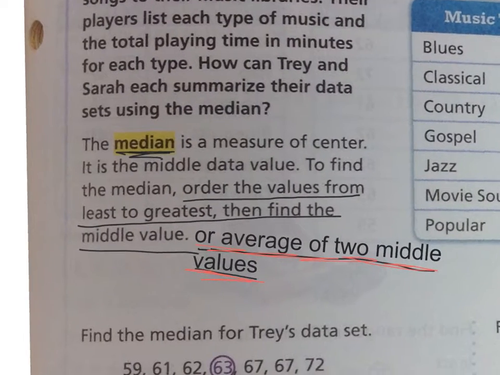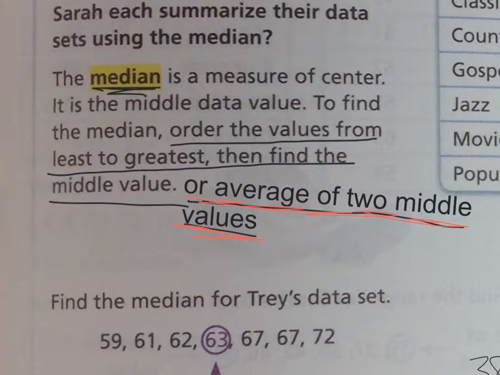So for the median, I'm going to modify the book's definition a little bit. Median, first we need to order the values from least to greatest, and then find the middle value or average of 2 middle values. It's possible we'll have 2 numbers in the middle. So 2 numbers in the middle, we've got to add them together and divide by 2.